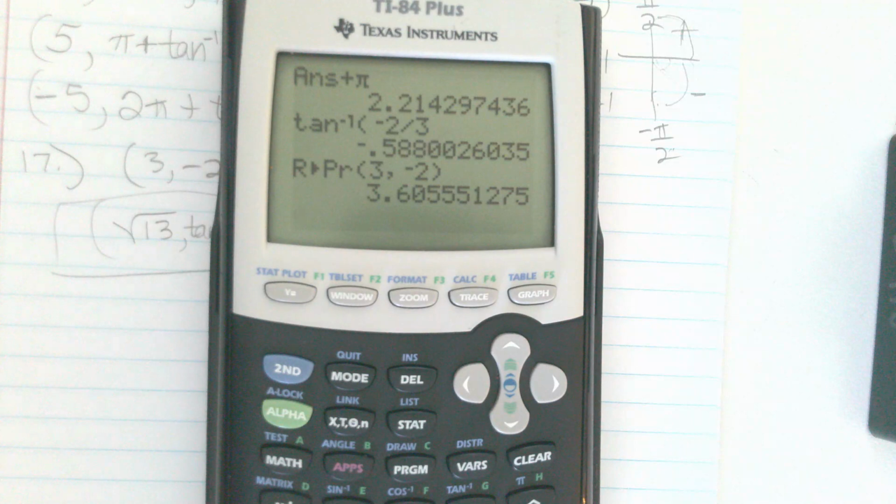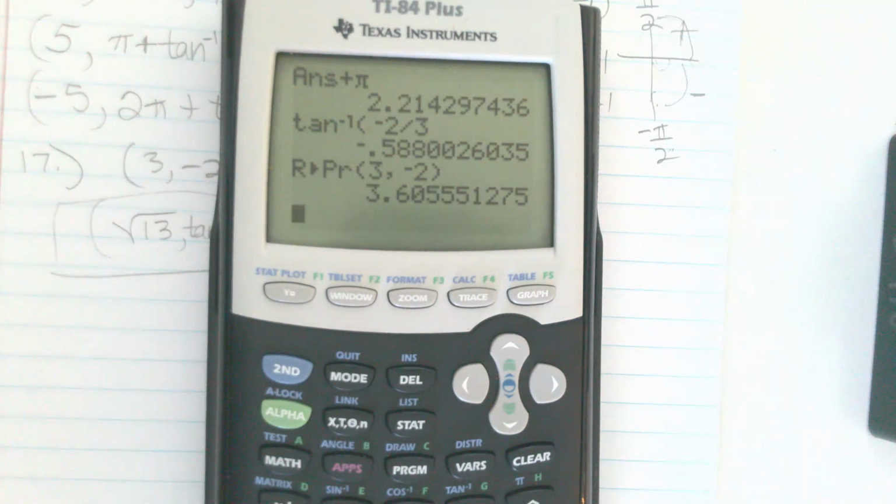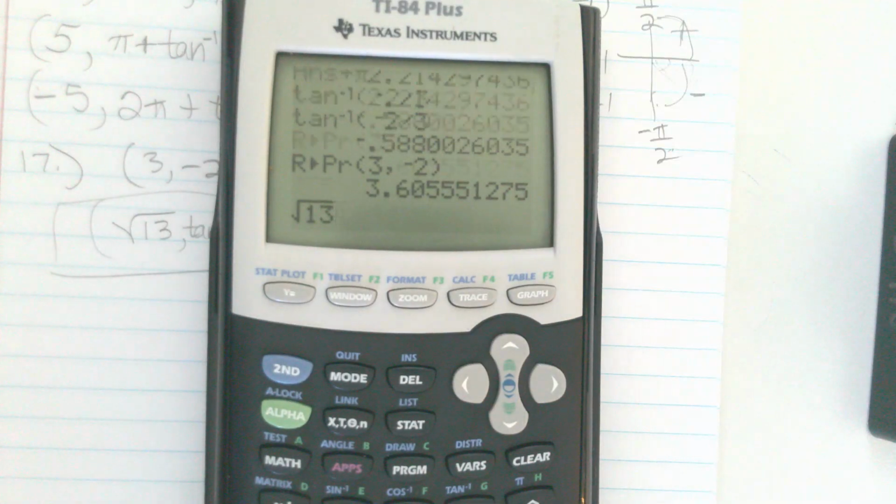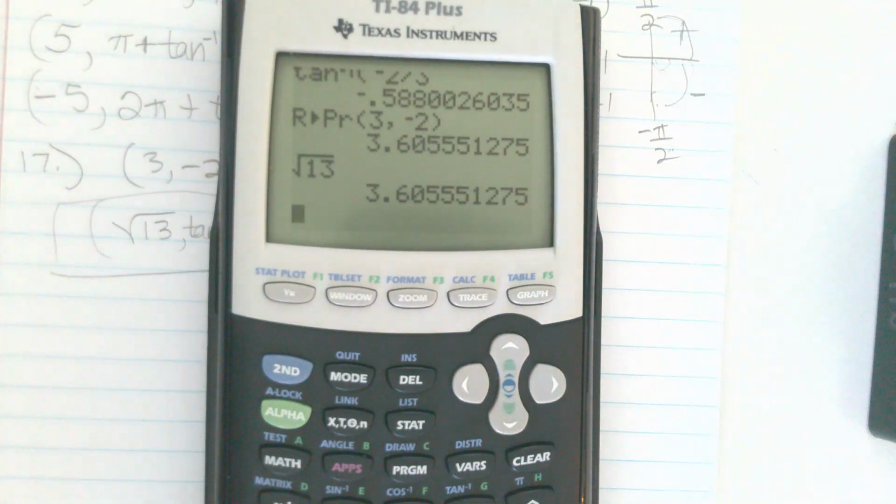Where, 3 points, what? That's not rectangular to polar, is it? Is that the hypotenuse? Square root of 13. Okay, so that's the hypotenuse.